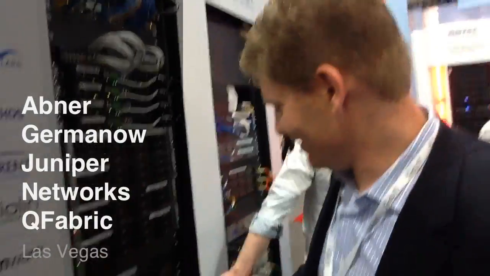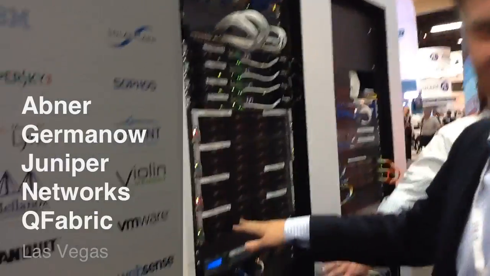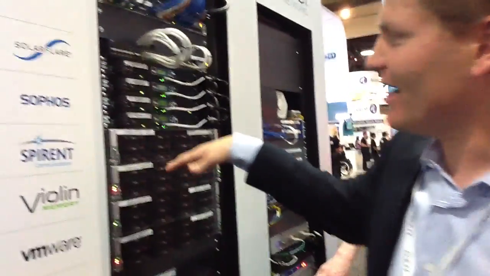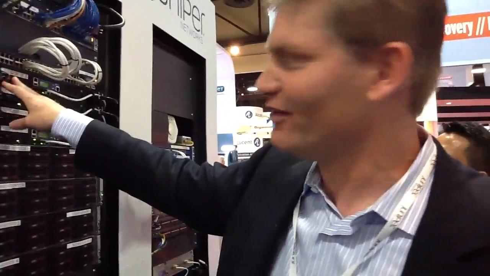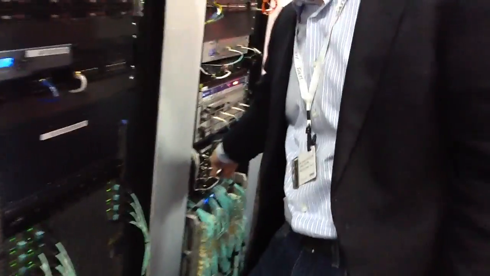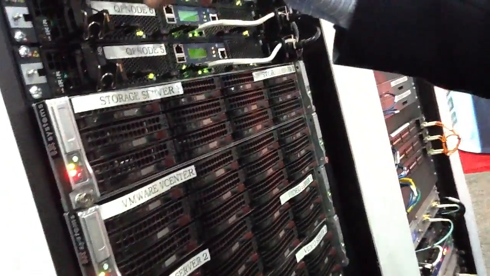So what we have here is a data center. We have a set of video servers that are running on VMware VMs. We have some storage. We have 192 ports of 10 gig on two different sets of QF nodes. So where's the 192 ports? I see about 64. No. This is the control plane.